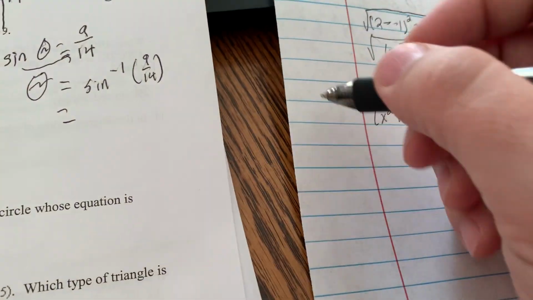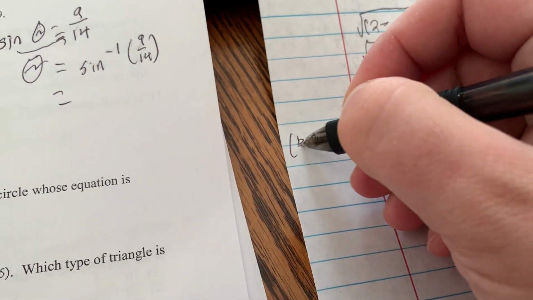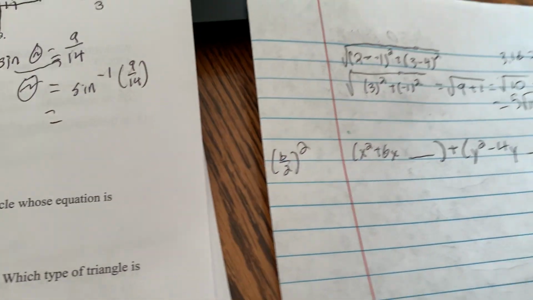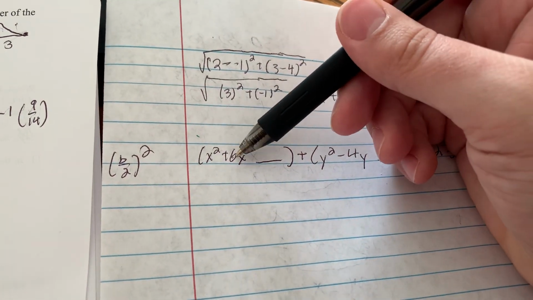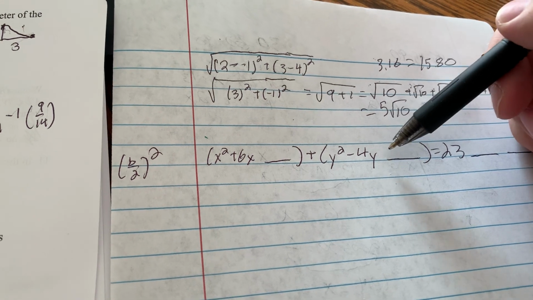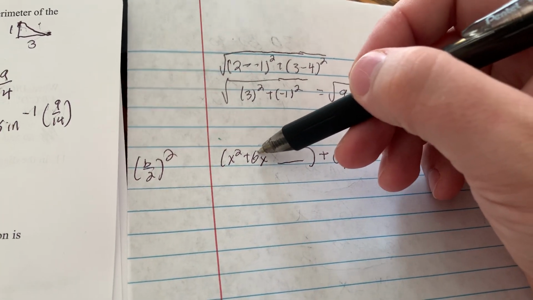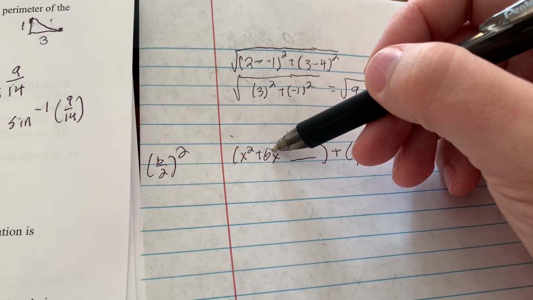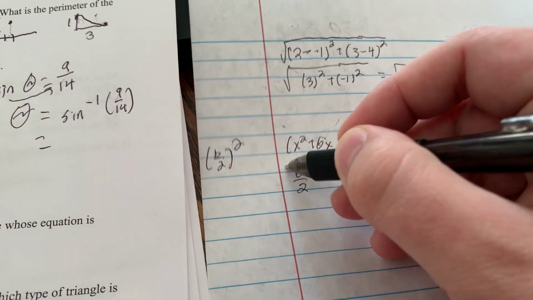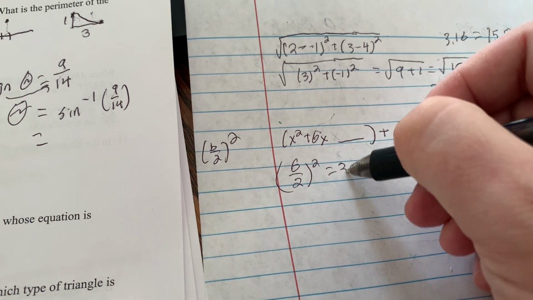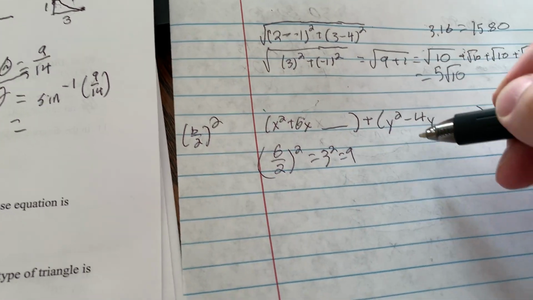Okay, if y'all don't remember, completing the square is b divided by 2 quantity squared. For a quadratic, it's ax squared plus bx plus c. So my middle coefficient is b. So here I would do 6 divided by 2 squared, which is 3 squared, which is 9.